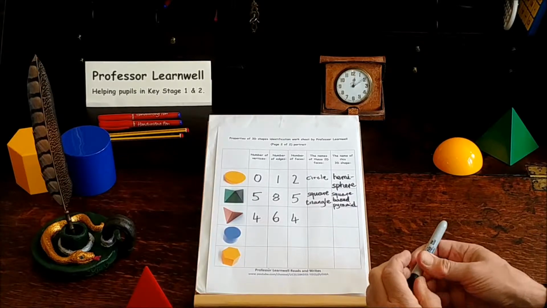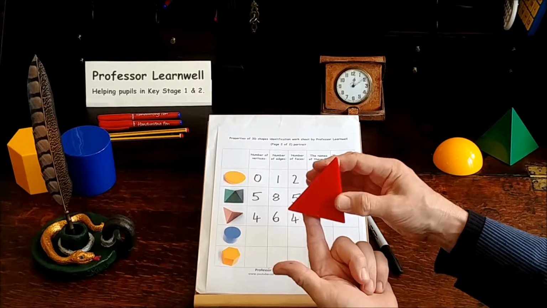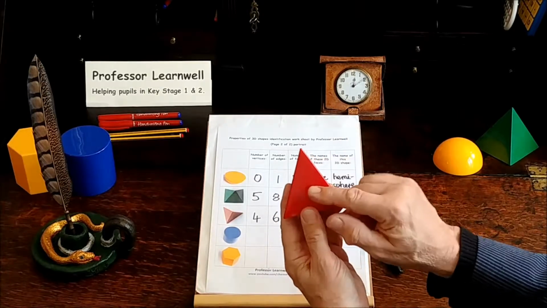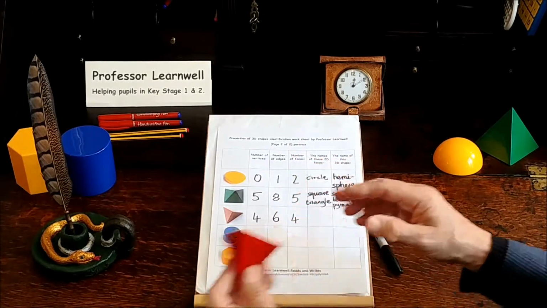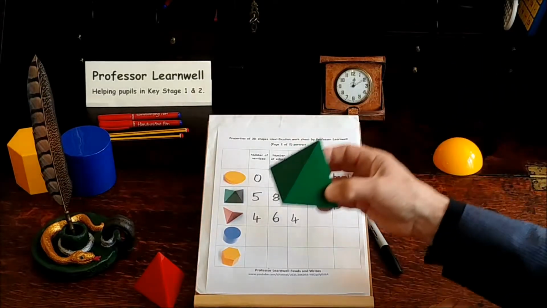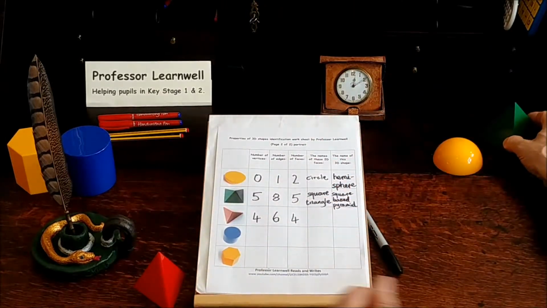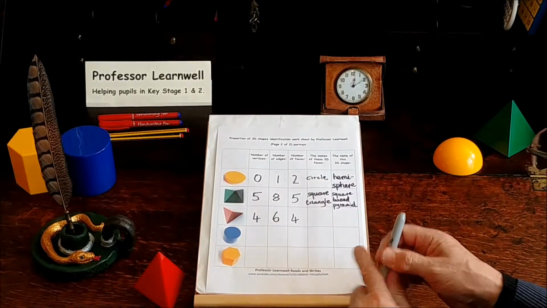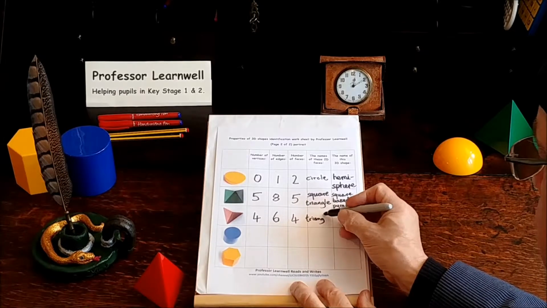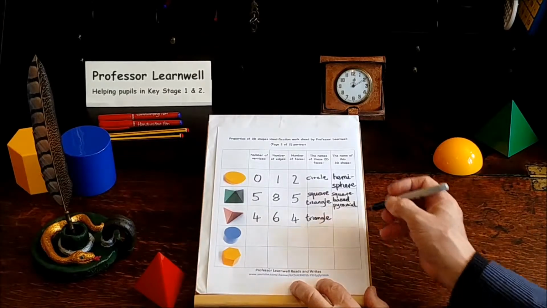And the names of these two-dimensional faces, well, the base is a triangle, and in fact the sides are triangles too. So, different from the pyramids that you would find in Egypt, which are all square-based pyramids or rectangular-based pyramids, this is made up of triangles. And so this is called a triangular-based pyramid.